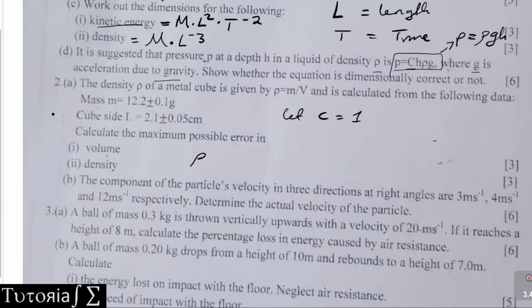So our pressure equals rho gh. Okay. Rho is the density. We know the dimensions of the density, which is just M times L to the negative 3. But here you have to derive the process like we did here.